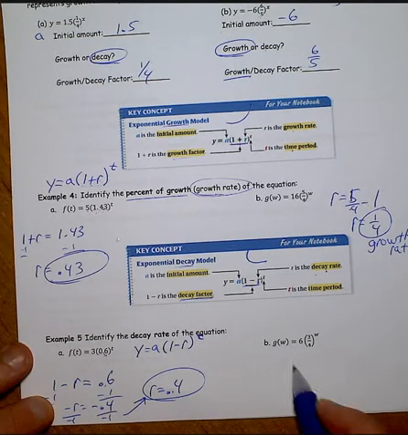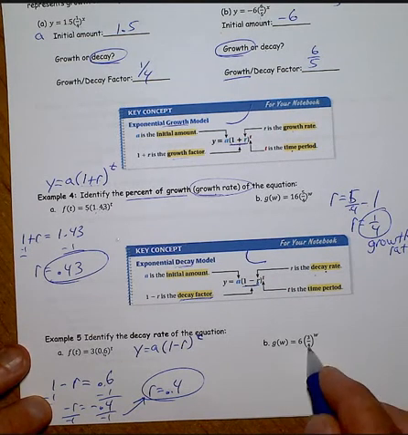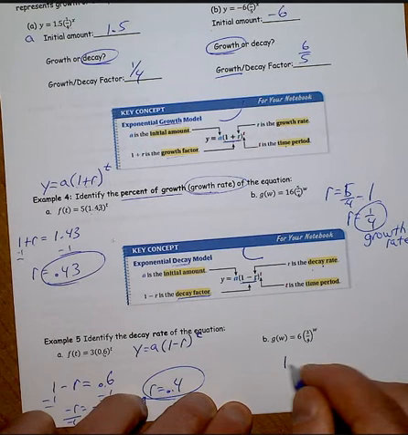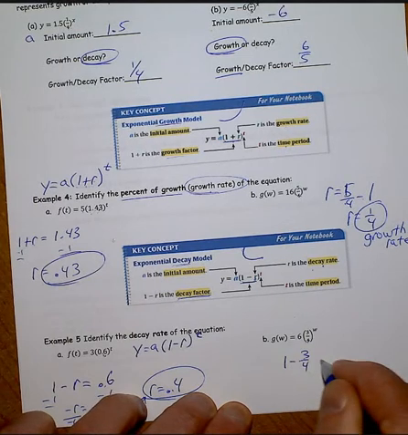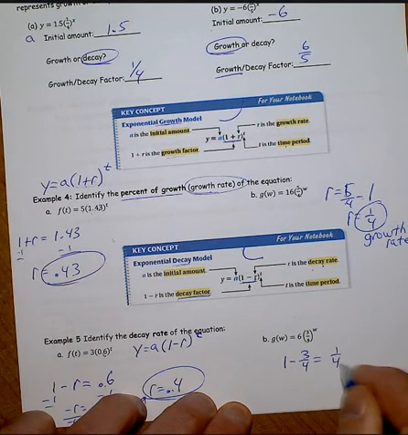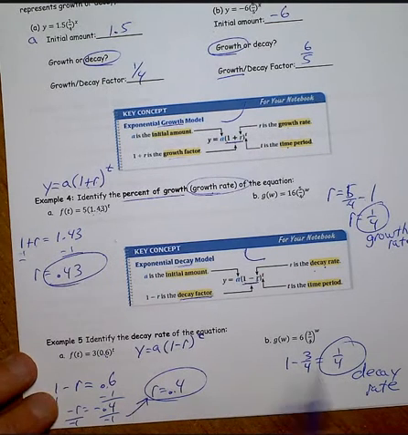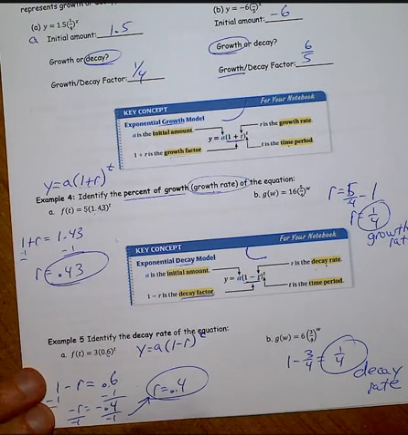So let's do our shortcut over here. Here it's decay because it's a fraction less than 1. So my shortcut would be 1 minus 3/4, which equals 1/4. That is my decay rate. Did the same thing over here. Here's the math behind it. Here's our shortcut.